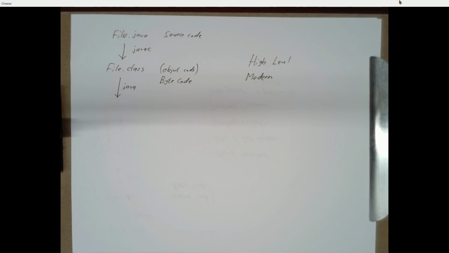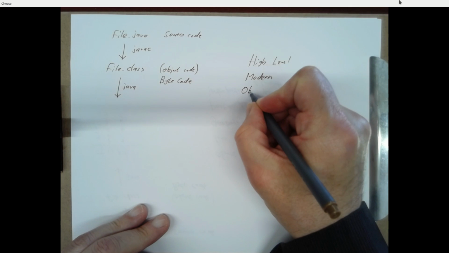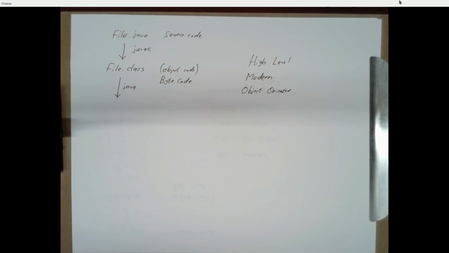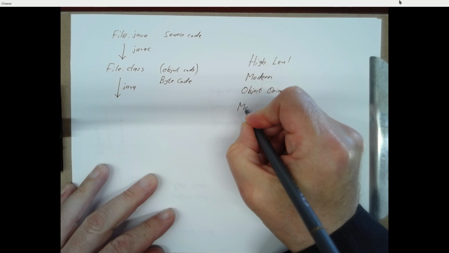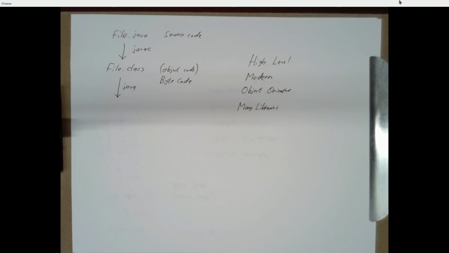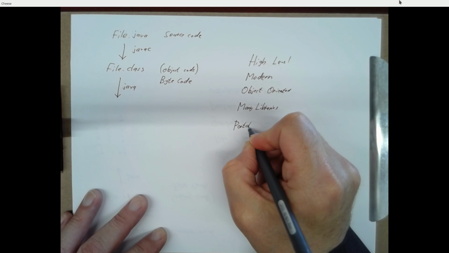Yeah. Object oriented. Java is object oriented. That's the one we're going to spend 10 weeks on, really. What else? Many libraries. That's actually a huge part of this. Cross-platform and pretty portable. Okay, portable. So much everything we could buy that you'll ever use.